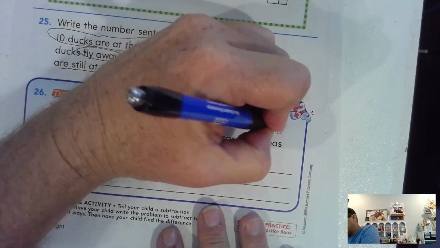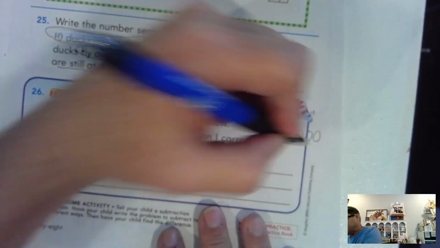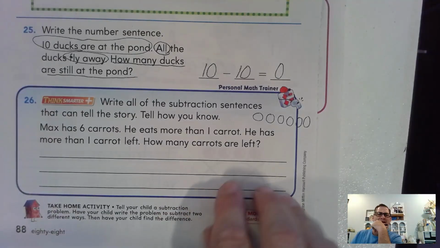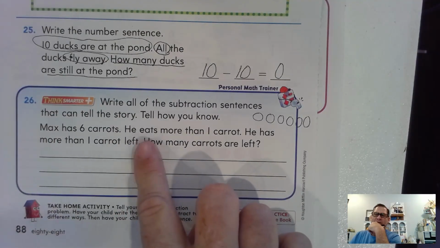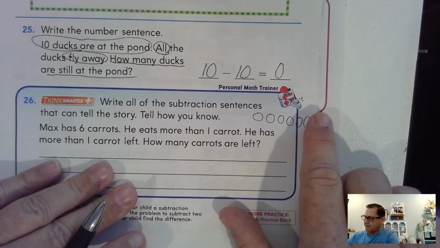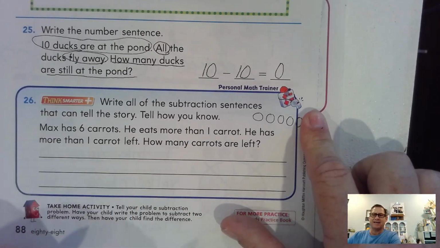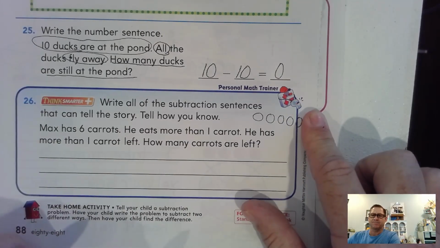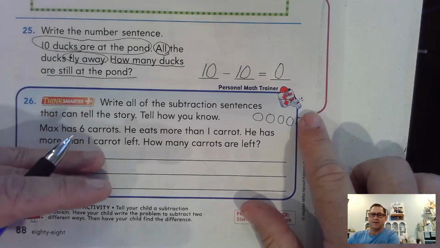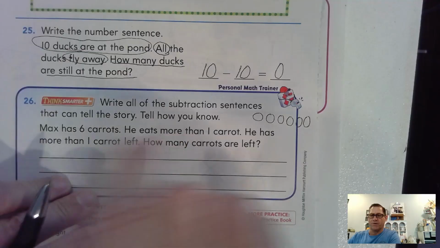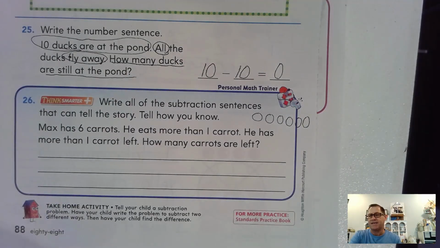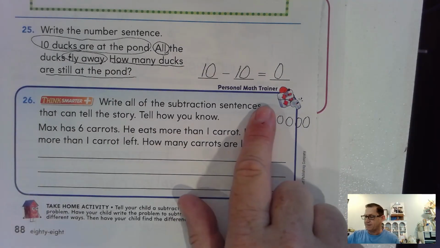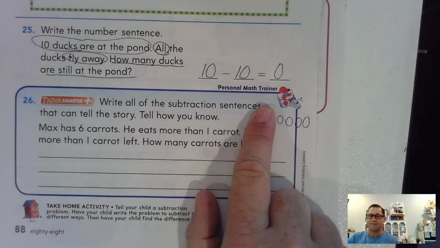He had 6, right? And he has more than 1 left. Okay, so he has to have more than the 1, okay? But it says he eats more than 1. So if he eats more than 1, we have to subtract 2 or more, right?